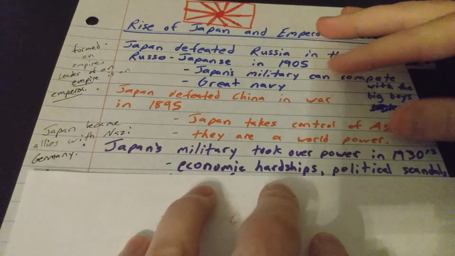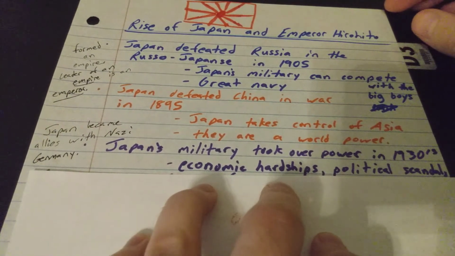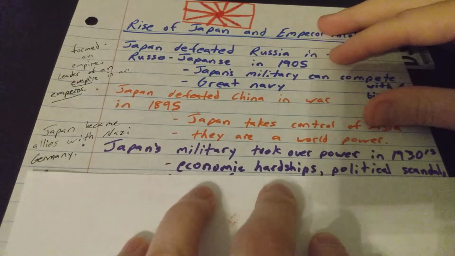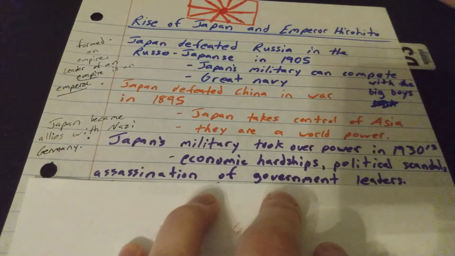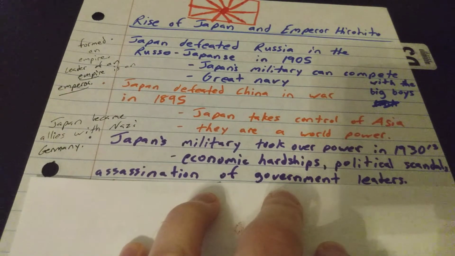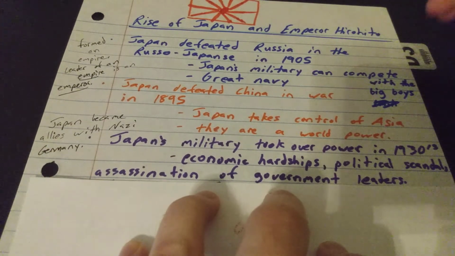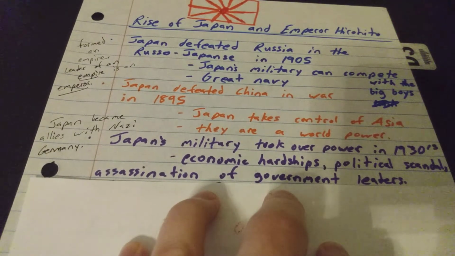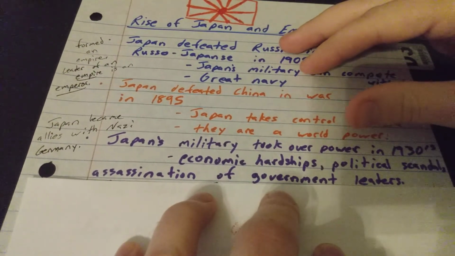Political scandal: some of their leaders in the government probably did bad things and had to leave office, which led to the assassination of government leaders. The military was taking over, and some of the government leaders ended up being killed, and that just led to the military taking over in Japan.